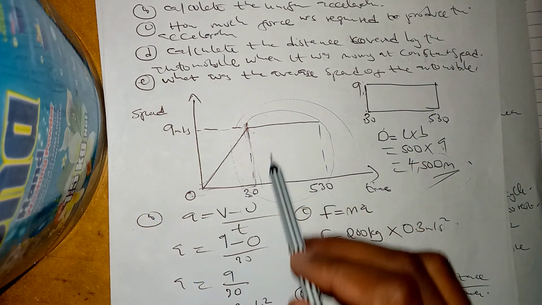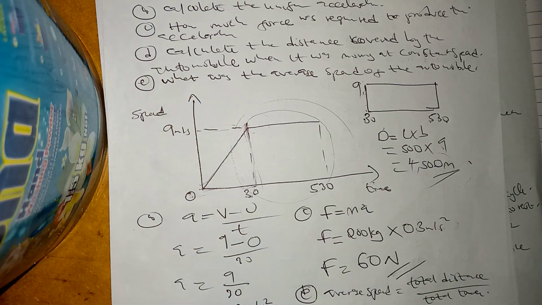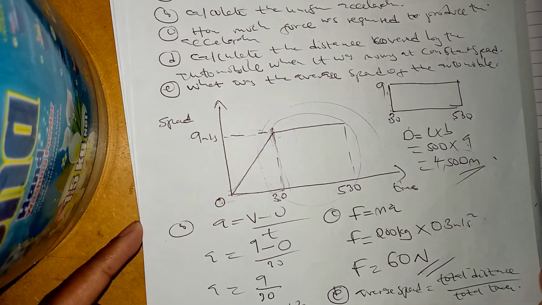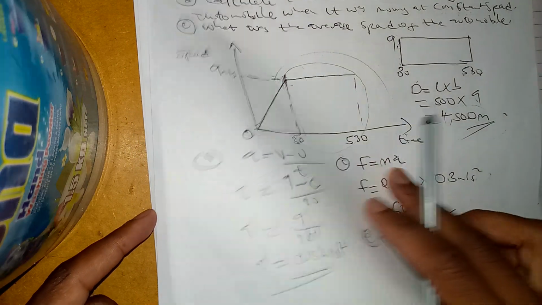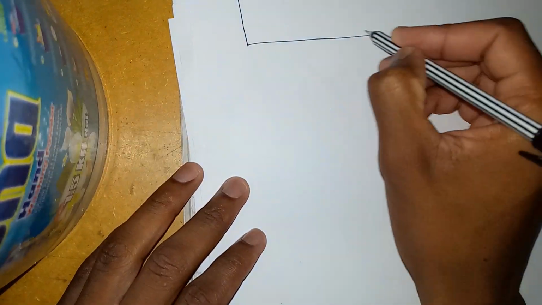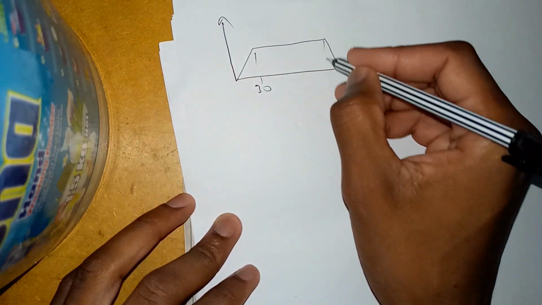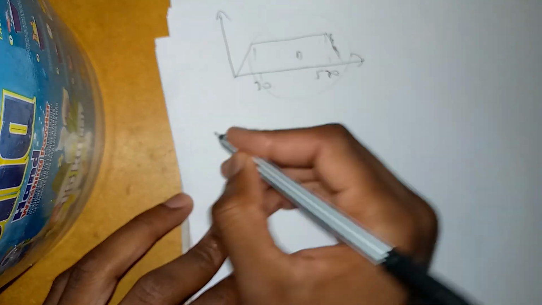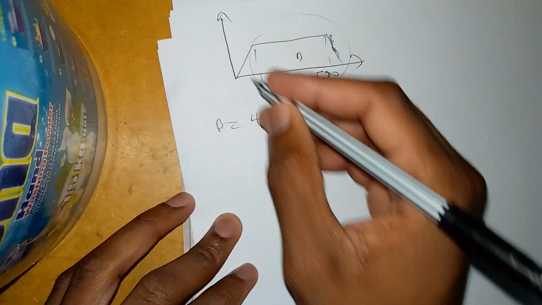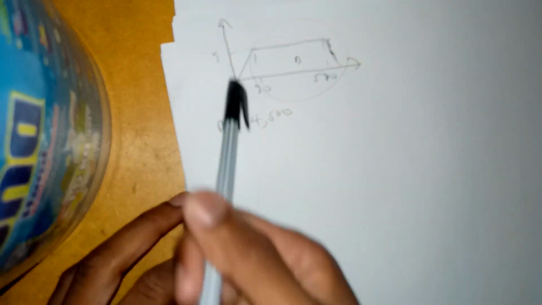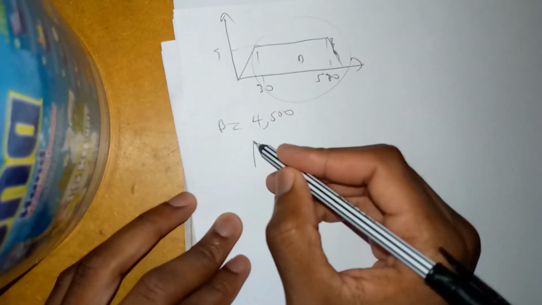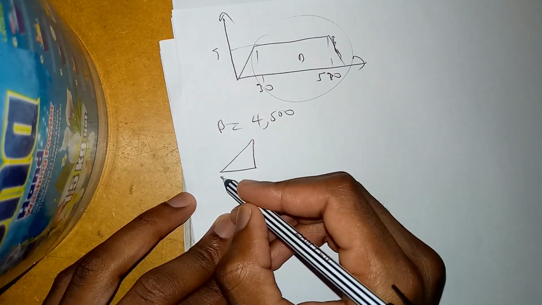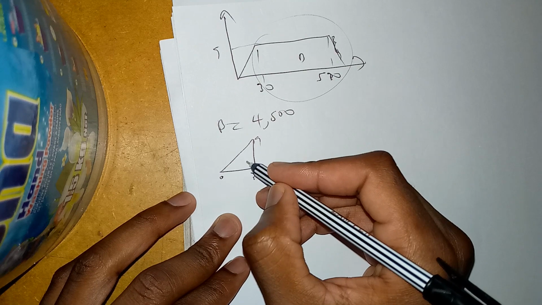When I'm saying total distance, not just the distance for constant speed, we have to find this other distance, the triangle that remained. So how are we going to find the total distance? I'll just extract the shape here. It was 30, sorry, 530. We found this distance, the first distance in part D, was 4,500. Now we have this triangle that is left here, like a triangle like this. This will be area A. This is a triangle, from 0 to 30, then the height 9.